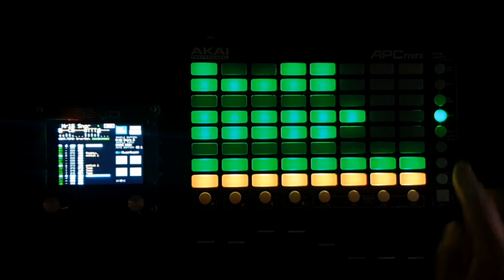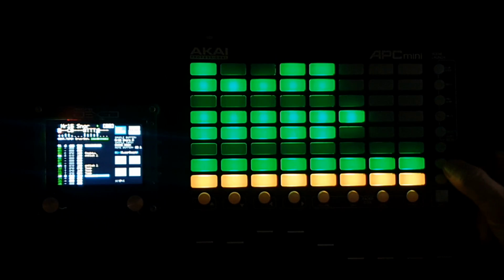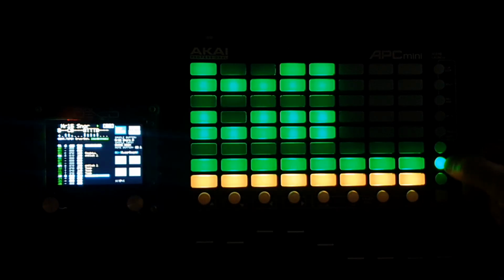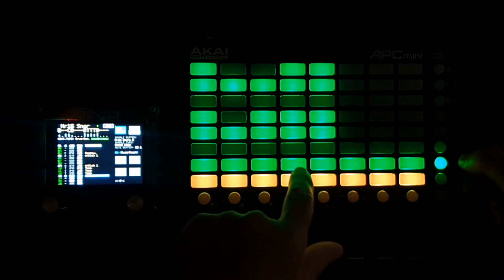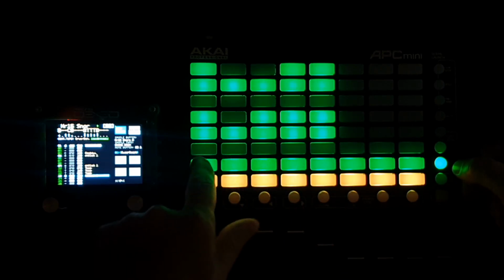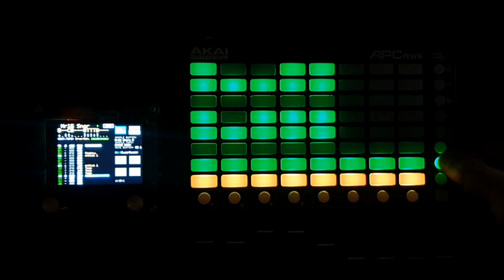Okay, then this has no function. Then this button is for signaling edit mode. So when it is on, we can enter new samples, new steps. Yeah, the state can be changed also with the pad itself. So very flexible.